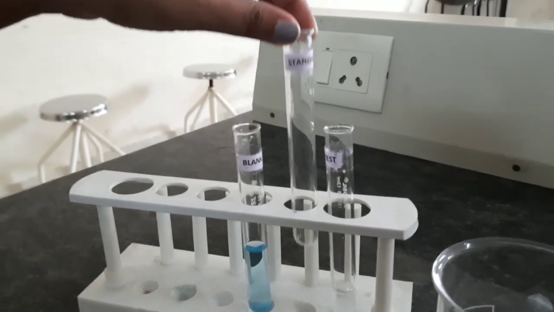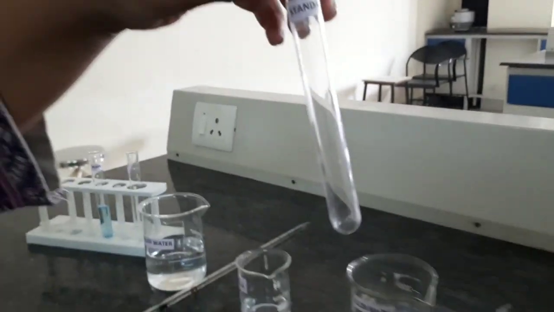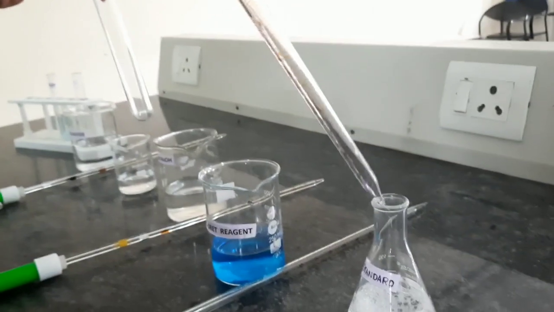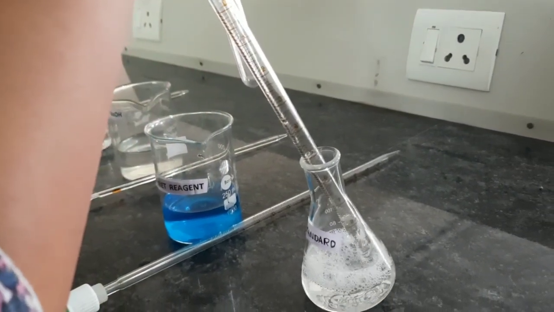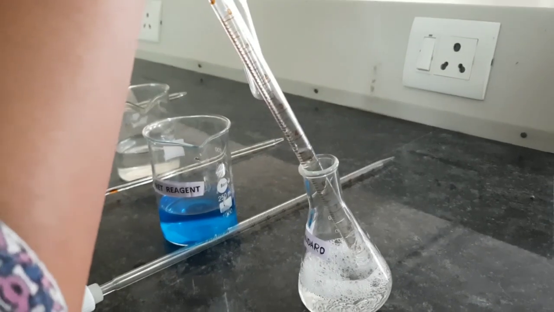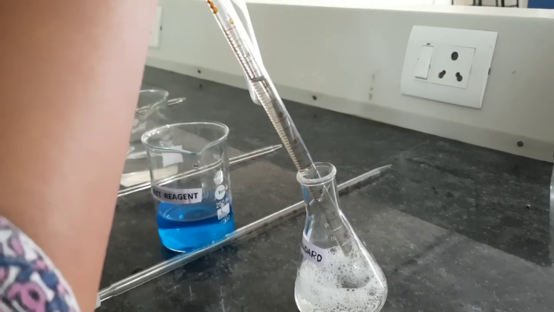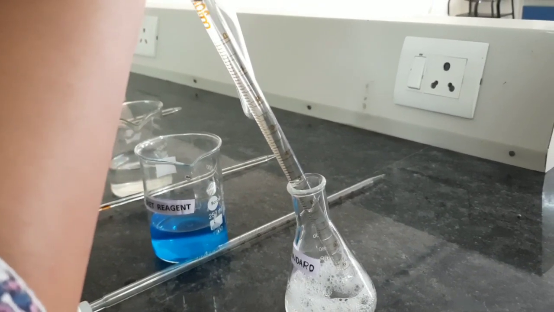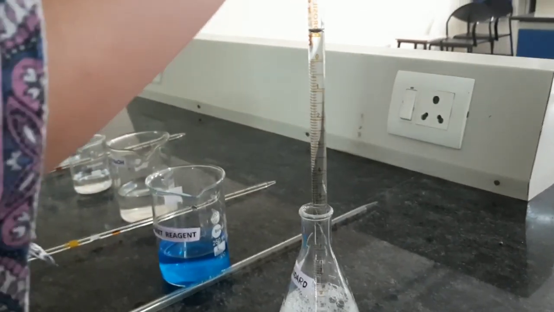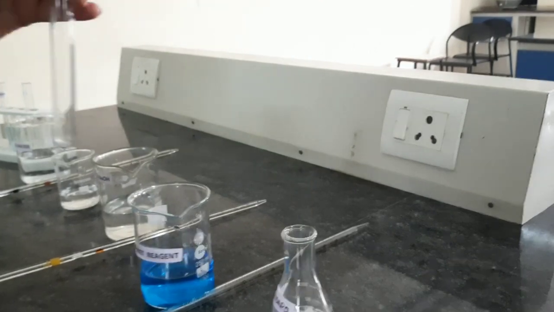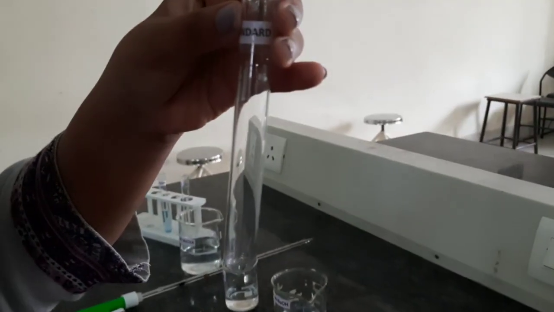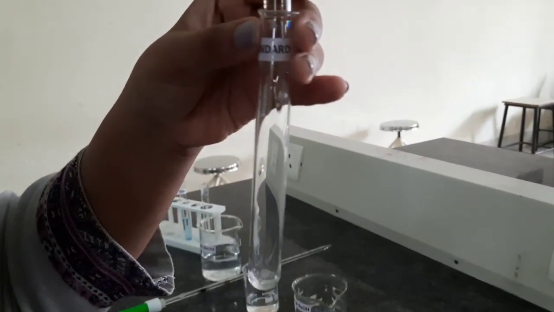Now we are going to take the standard tube. To the standard tube, we will add the 1% standard protein solution that we have prepared. Here we have used bovine serum albumin to prepare the standard. So 1% of bovine serum albumin is going to act as our standard. 3 ml of bovine serum albumin standard is taken in the test tube.